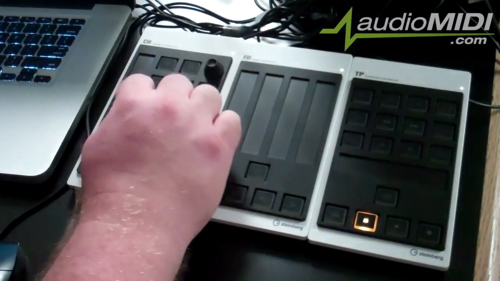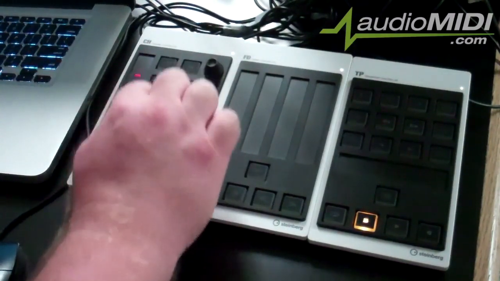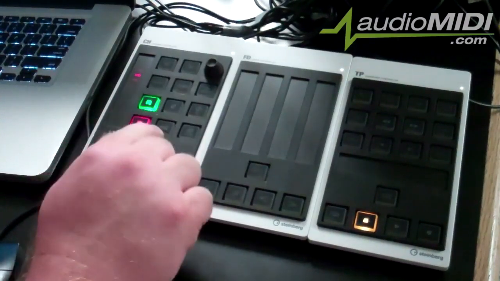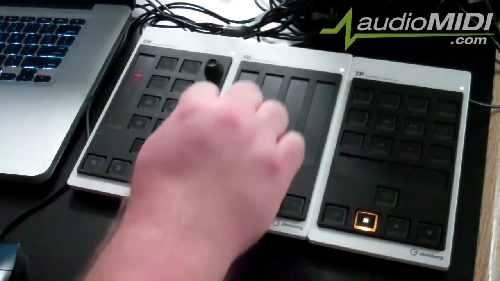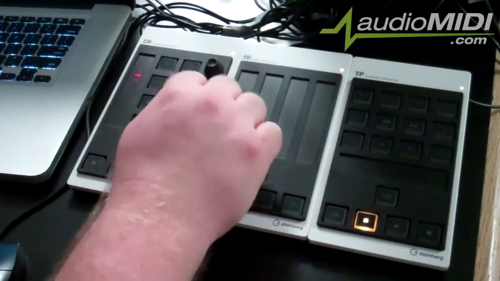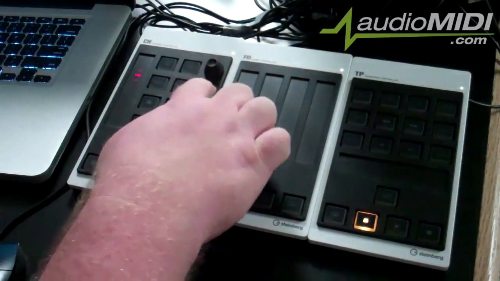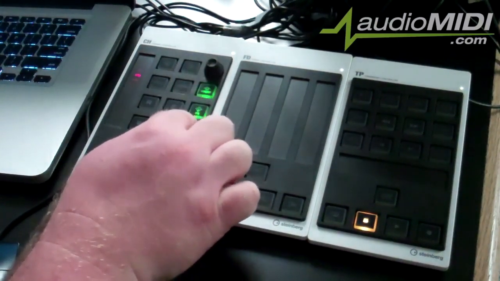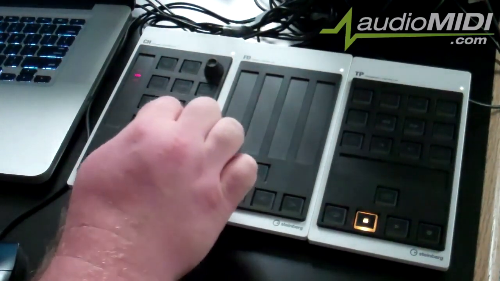I'm also going to have read, write, automation, and these will actually be the same exact colors in hardware as they are in software. I could bypass my inserts, my EQs, and my sends, but if I come here, I could also globally bypass my inserts, EQs, and sends, so I don't have to do it channel by channel.